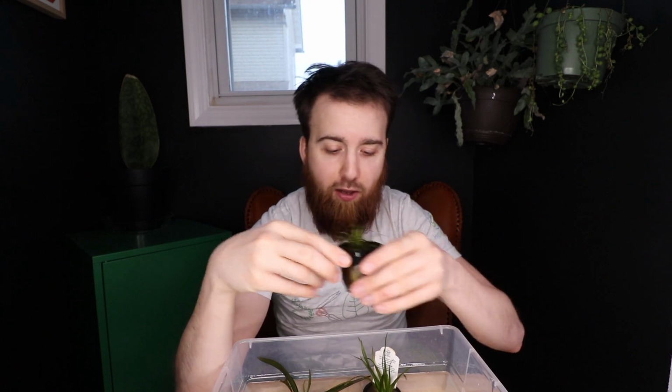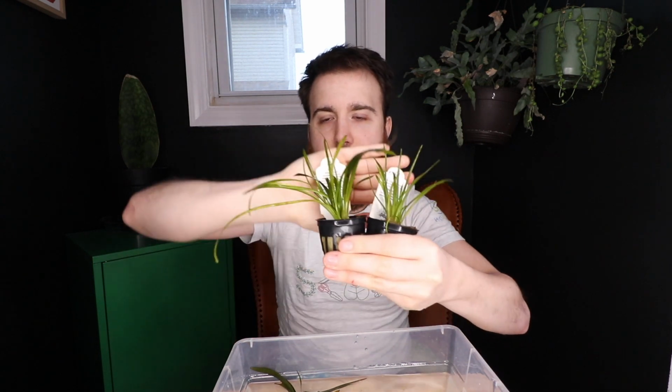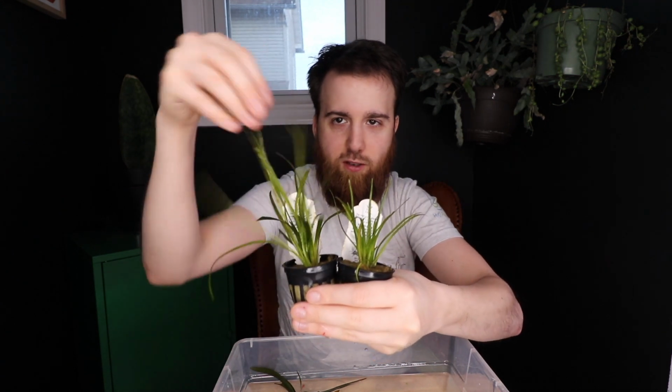Now, here's the thing, though. You have your regular Dwarf Sag, which, like I said, looks like this. And then you've got Narrowleaf Sag, which looks like this. You can see the difference. This one's only somewhat taller, and they look almost identical. You wouldn't really know the difference if you weren't a plant nerd like myself or have experience with both species. If you saw this in a pet store and it said Dwarf Sag on it, you would think it's Dwarf Sag because it looks identical.